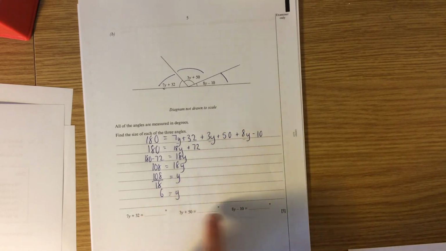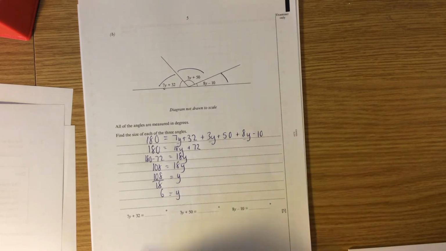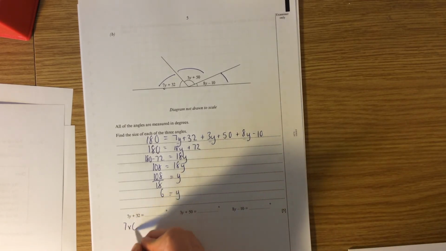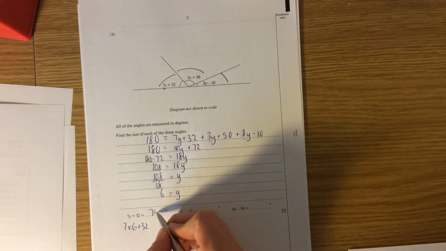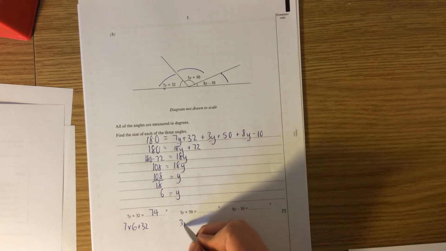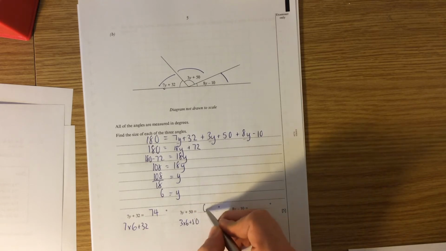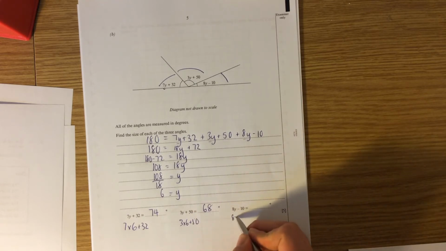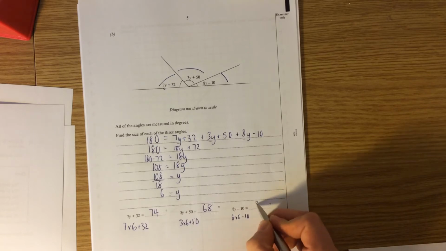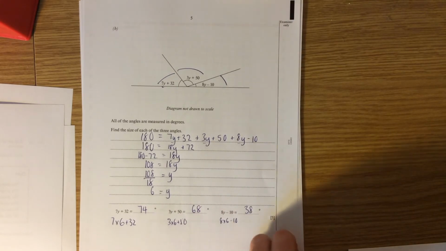I now need to find what each angle will be worth using the fact that y equals 6. So 7 times 6 plus 32 for this one. 42 plus 32 is 74. 3 times 6 plus 50 for this one, which is 68. And 8 times 6 minus 10 for this one, which is 38 degrees.